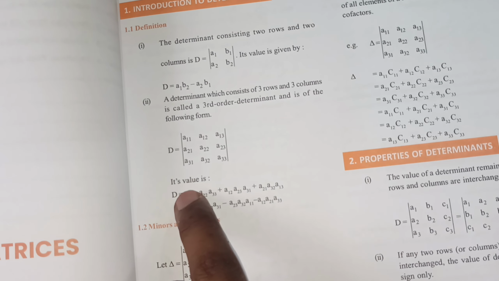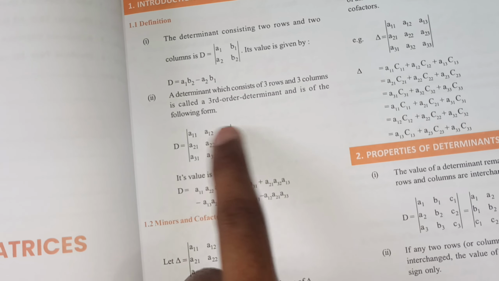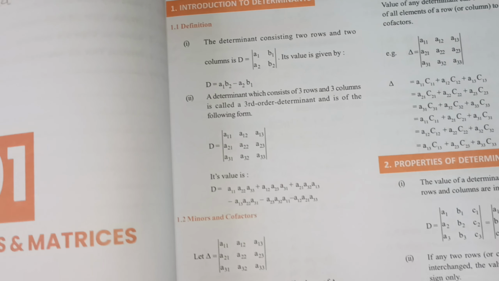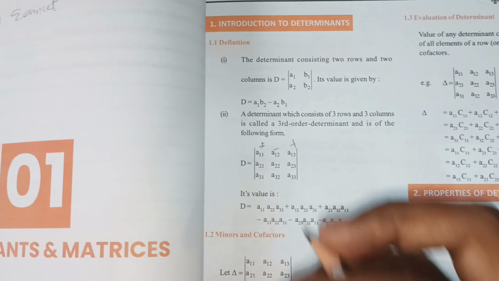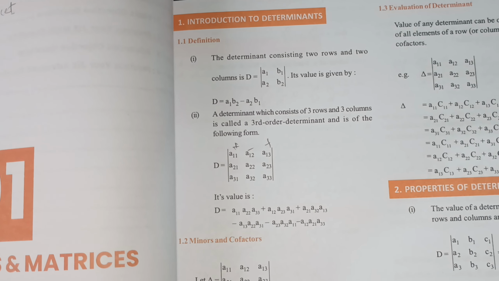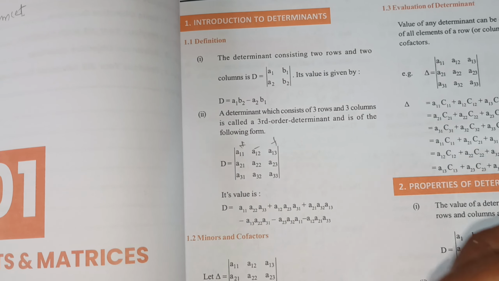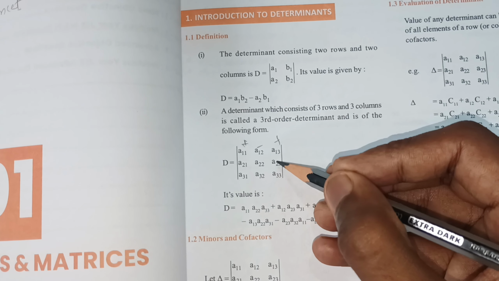So for its value, the signs will be plus, minus, plus. First a11 into (a22 a33 minus a32 a23).